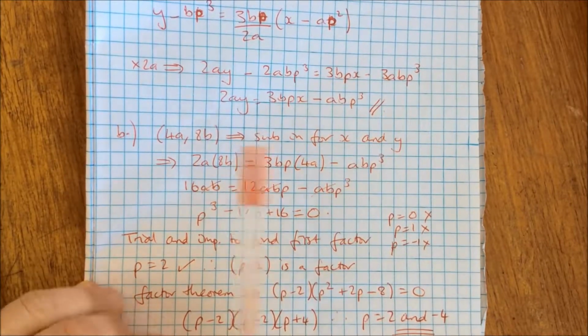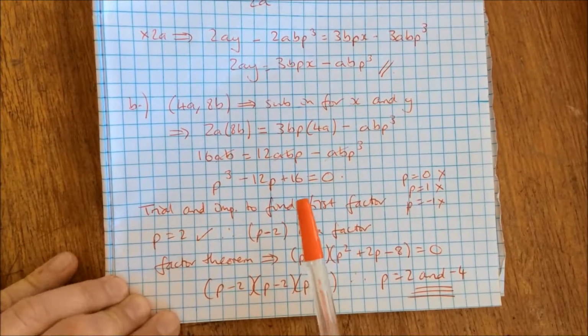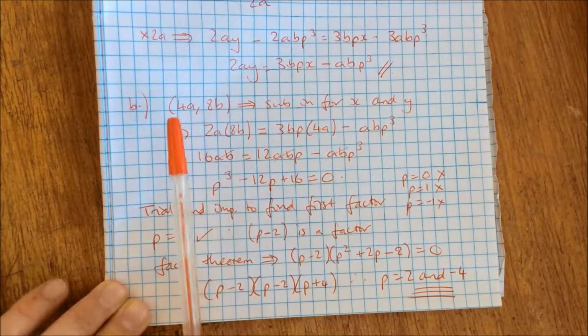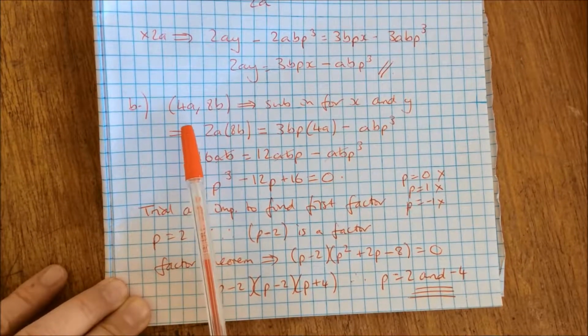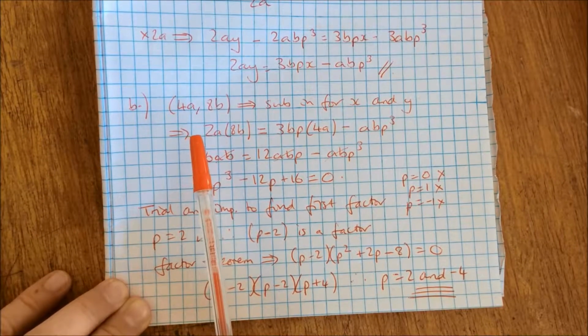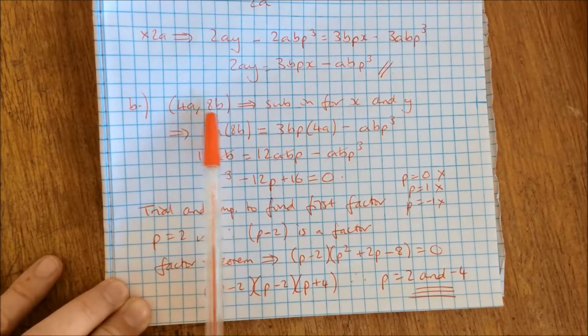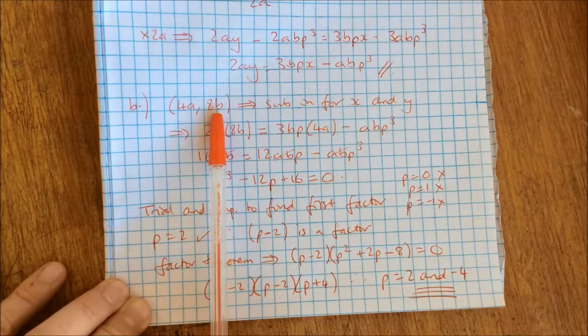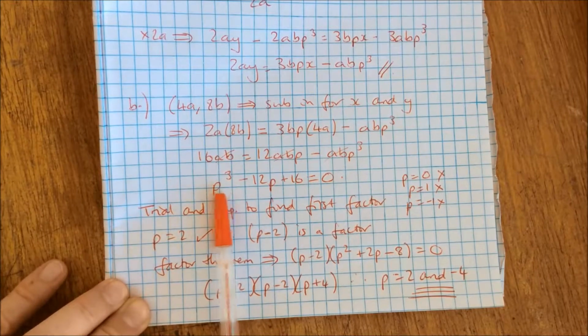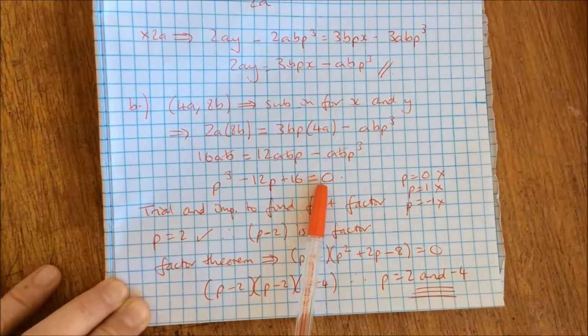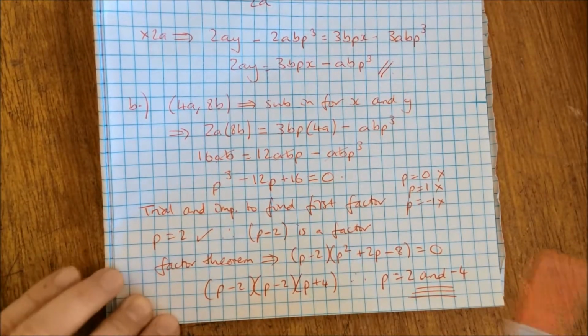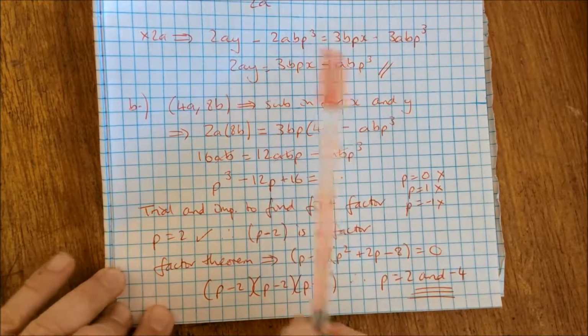Right, and the next part of the question gives us a set of coordinates for x and y. Let me read it. It says the tangent intersects at the point (4a, 8b). It tells us to get to this cubic, that's not too difficult, and hence find the value of p. So let's go through it.